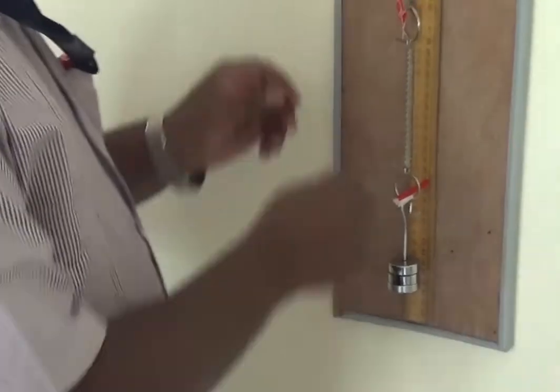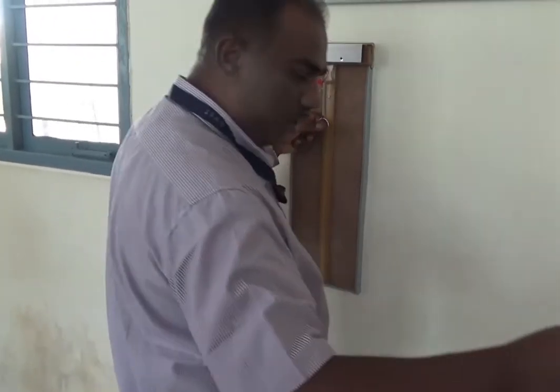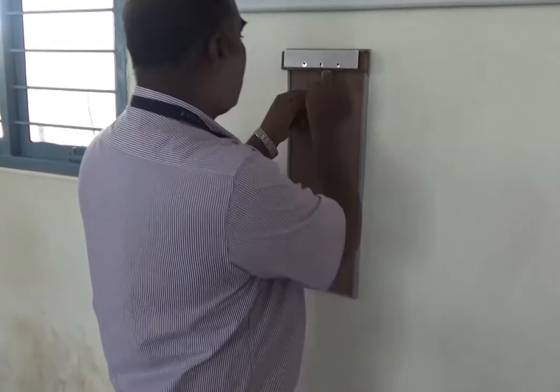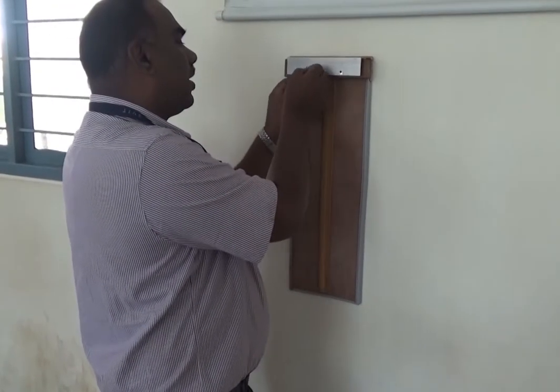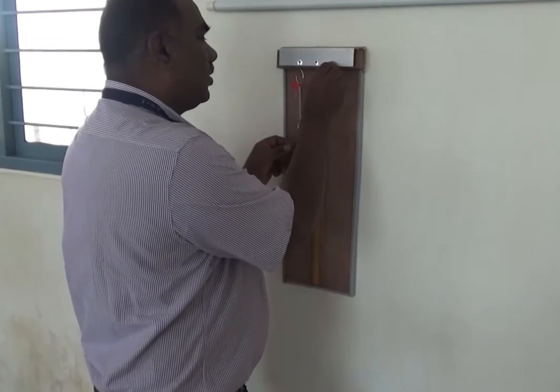Now I will explain how to conduct the experiment when the two springs are connected in parallel. Remove the two springs and suspend them in parallel with the help of two hooks.